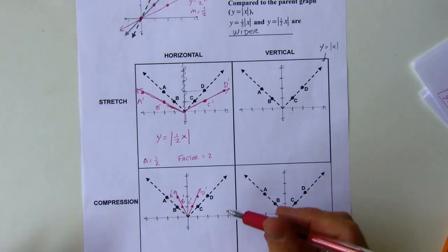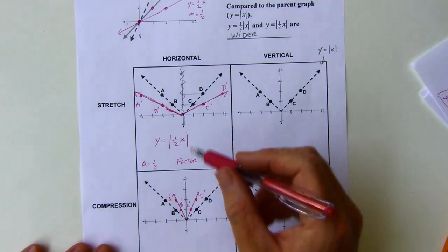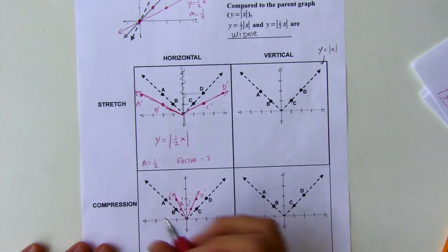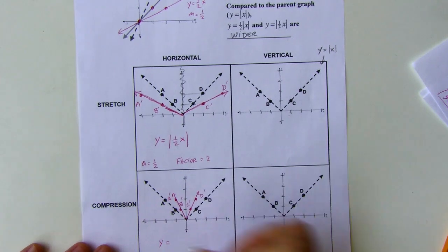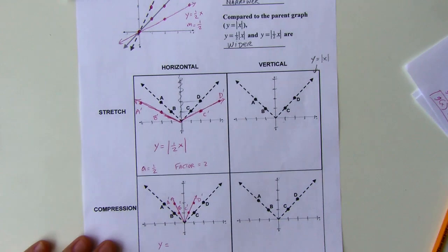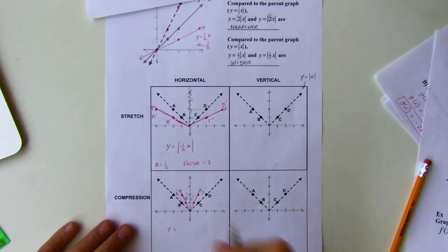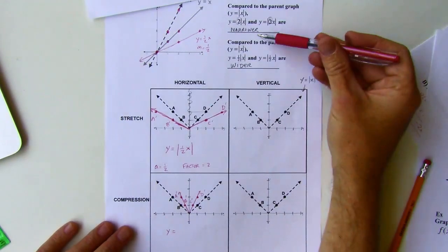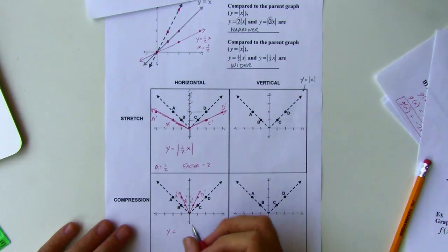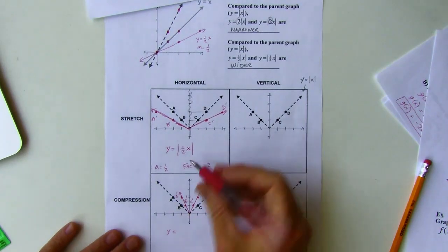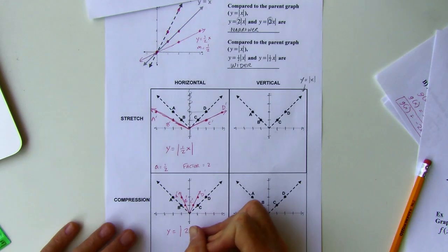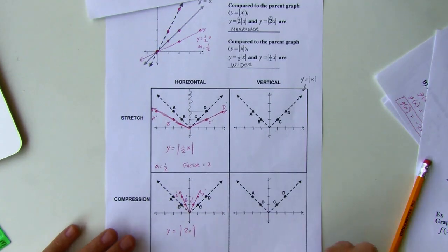Now, it's a horizontal change, so again, I want my A value inside, but this time it's going to be a horizontal compression. Okay, so this is going to give me a narrower parabola, right? So I'm looking at, oh, narrower, then I'm going to need an a value that's more than 1, okay? So this is going to be, I'm going on the inside, a value is more than 1. So that's going to look like so, okay?